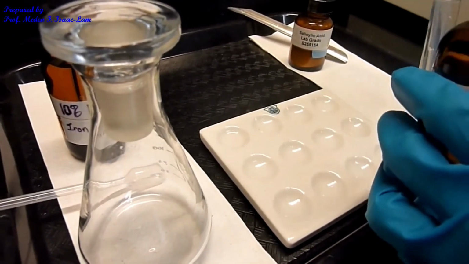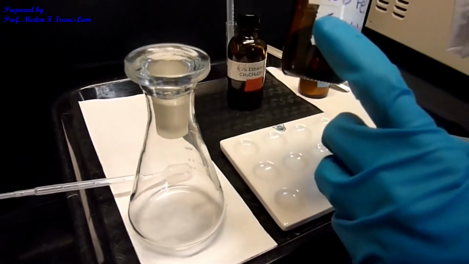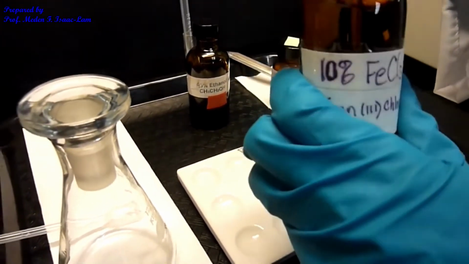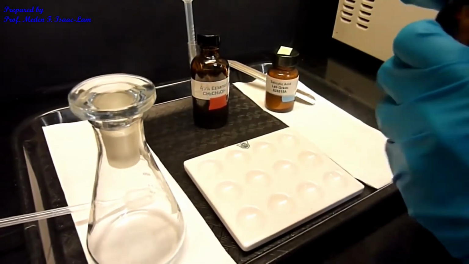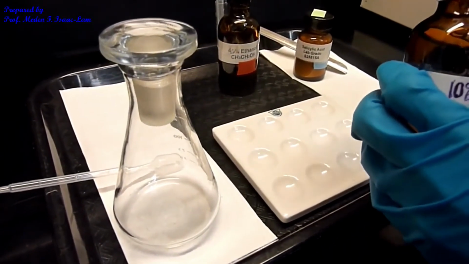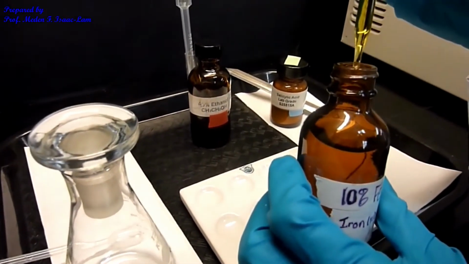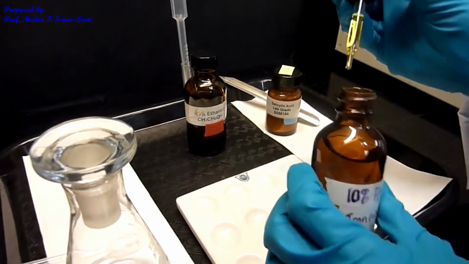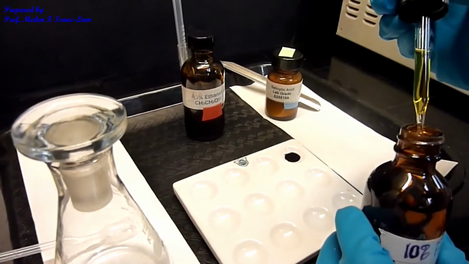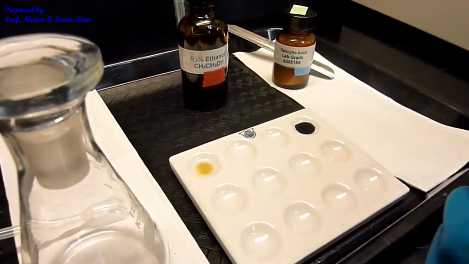And then I'm gonna put a drop of the iron 3 chloride. So the iron 3 chloride, okay, 10% iron 3 chloride, aqueous. So I'm gonna put 1 drop. So this is slightly yellowish in color because of the iron. So this is our starting compound, okay? And then the reaction mixture, okay?